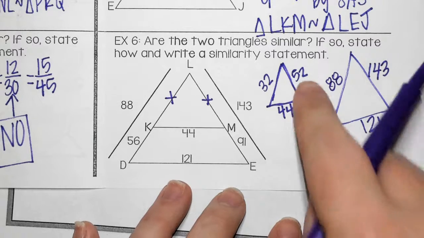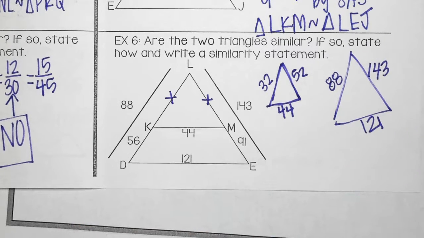Okay? I want you to do small to small, medium to medium, large to large. Tell me the scale factor, and if they are similar, what's the similarity statement? Go. Do it with these or with these smaller ones? Well, you have to set it up as two triangles like that. So 32 is the smallest, right? So it would go with what? With 88? Yes. 88 minus 56.